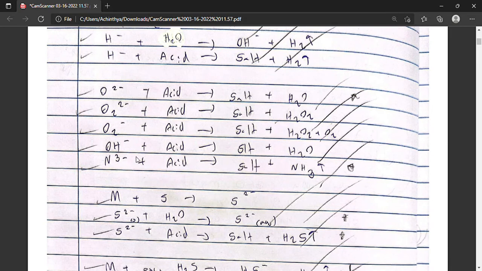Now we will take a look at how these groups will react with acids. A metal oxide will react with acid to form the metal salt and water. Basically, sodium oxide will react with hydrochloric acid to form sodium chloride and water. The metal peroxide will react with acid to form the metal salt and hydrogen peroxide. The metal superoxide will react with acid to form the salt, hydrogen peroxide, and oxygen gas.